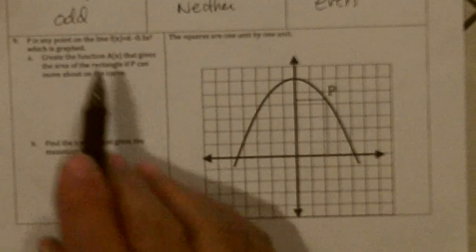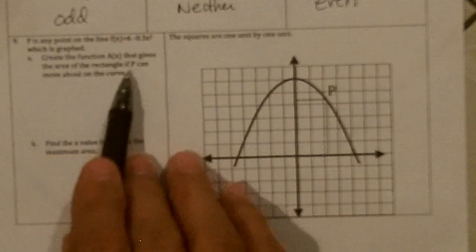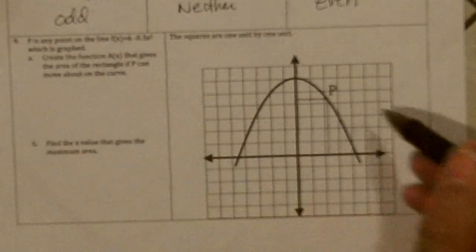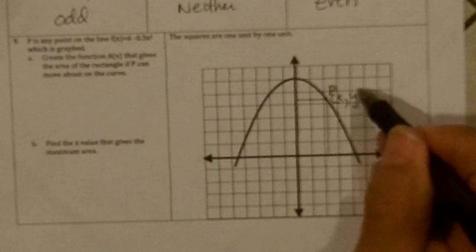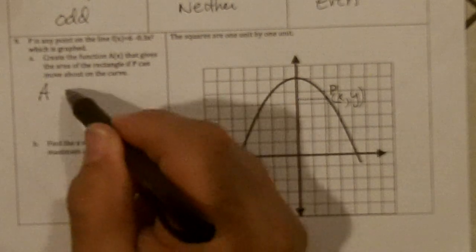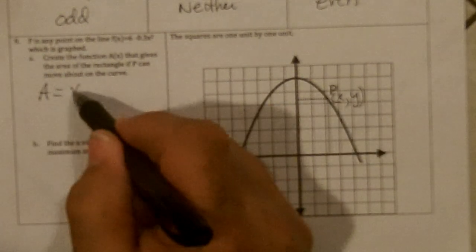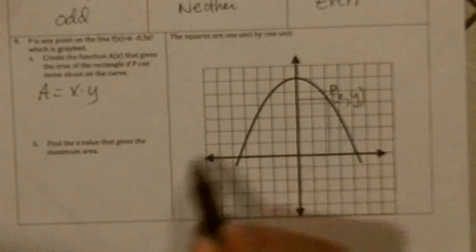Final one here. Create a function A of x that gives the area of the rectangle. Well, this point, it says in here, can move on the curve, but it has coordinates x, y. So the area would be width times height, or x times y, because x is how far over, y is how high.